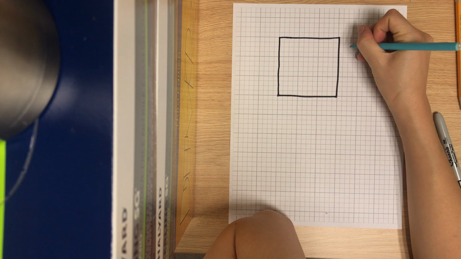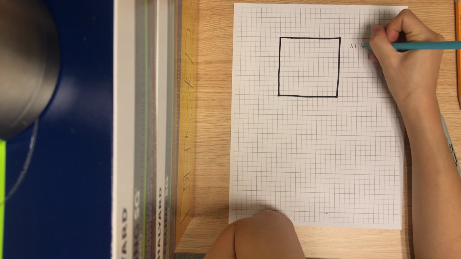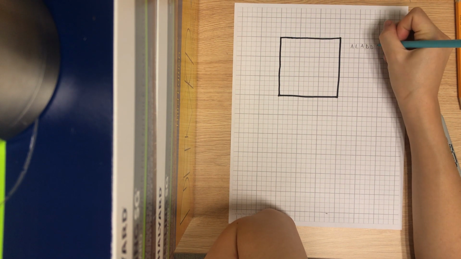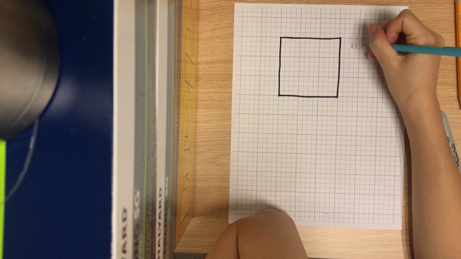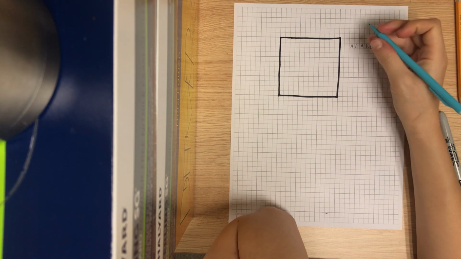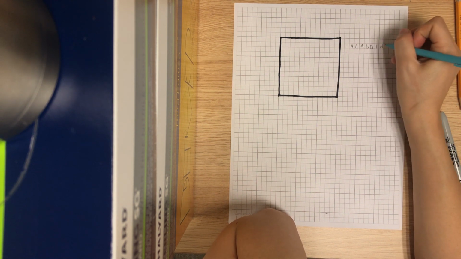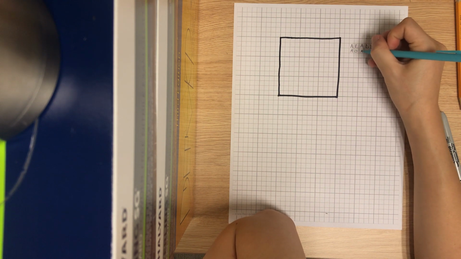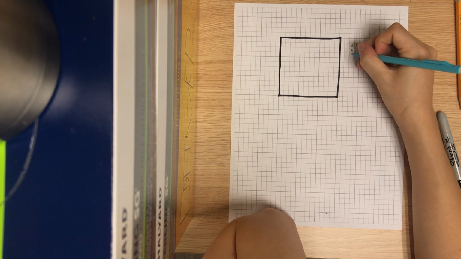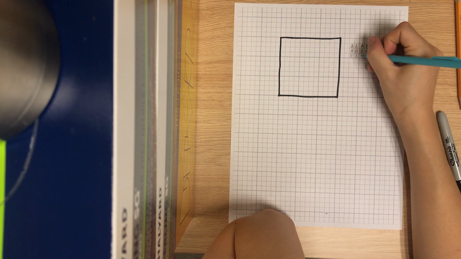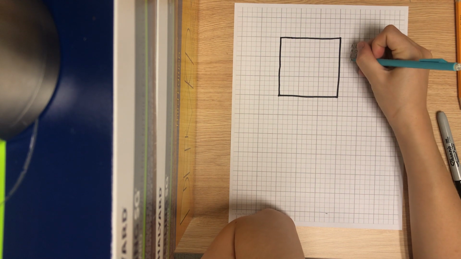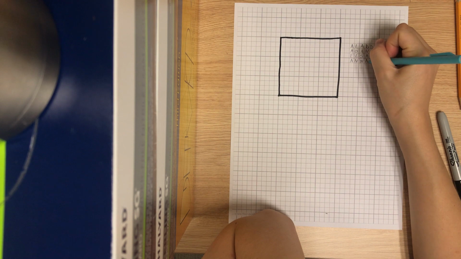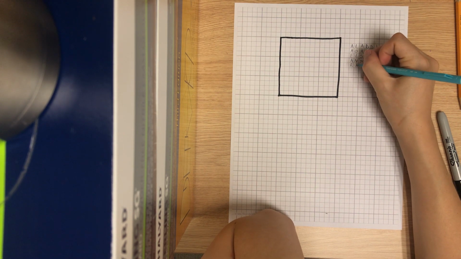So let's see. I can think of Aladdin. So I'm writing one letter in each square of the graph paper and making sure that my letters are spaced out. I'm going to do, let's see, what are some newer movies? We've got Moana. I'll do Elsa and Anna. And Rapunzel.